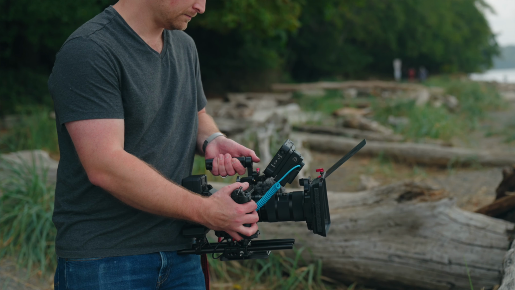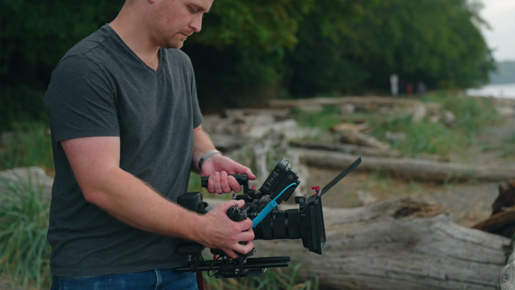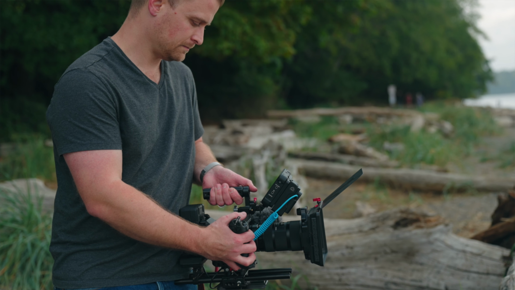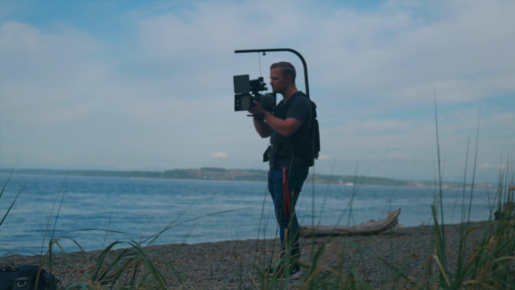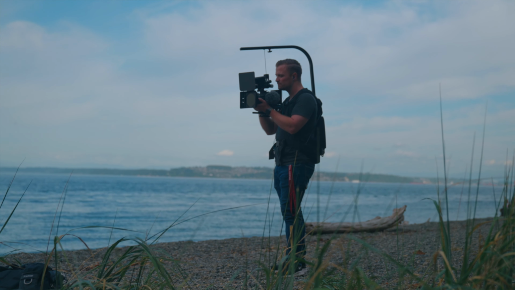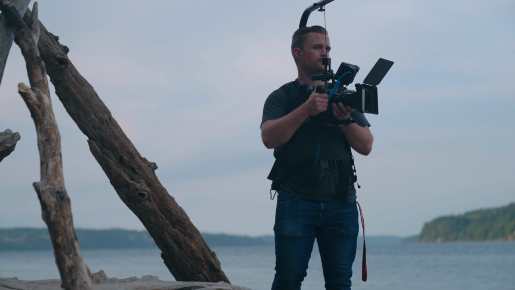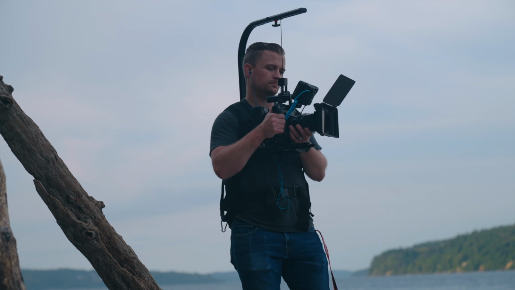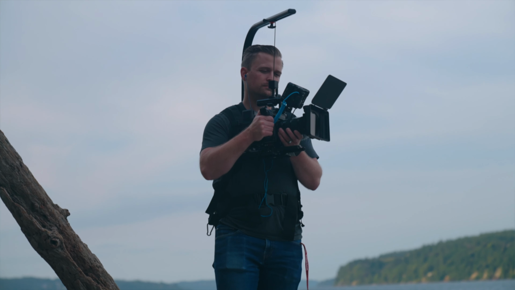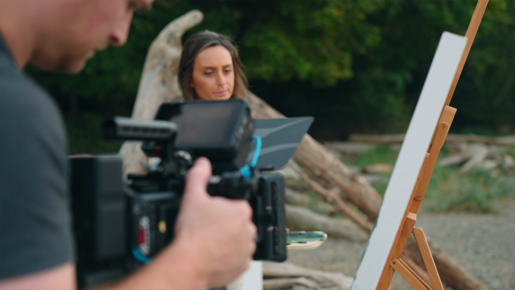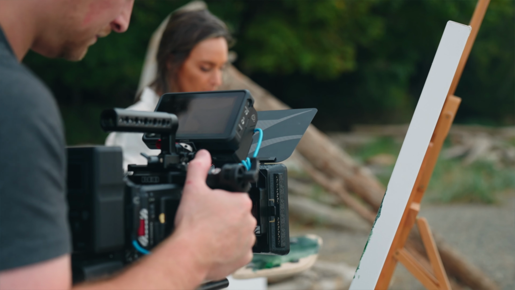Now, this camera is awesome. It is my favorite camera that I've ever worked with and ever owned, but I think it has one major flaw, and that is that it's capped out at 40 frames per second in 6K. And so in order to get a little bit more slow motion and some higher frame rates, you have to crop in on the sensor and shoot in 5K or 4K to get 48 frames per second or 60 frames per second.